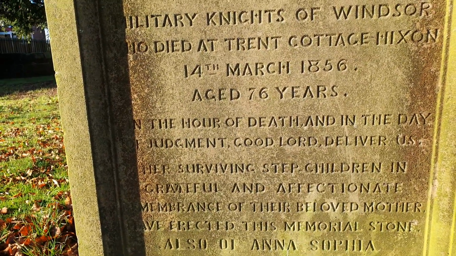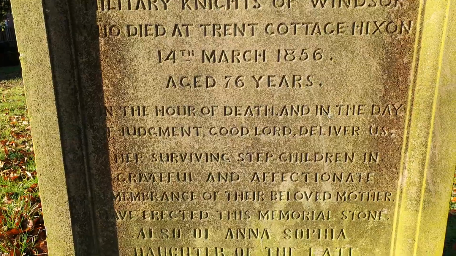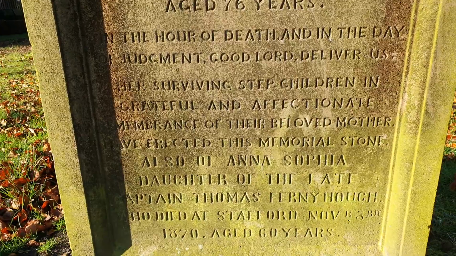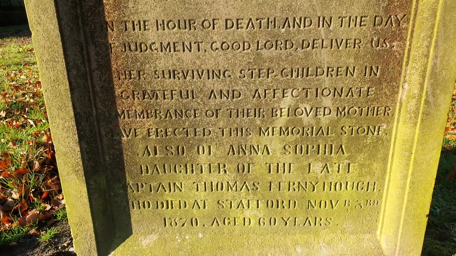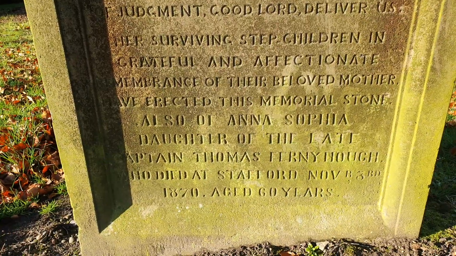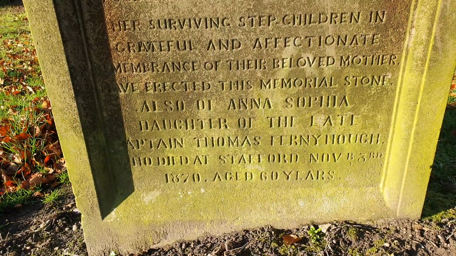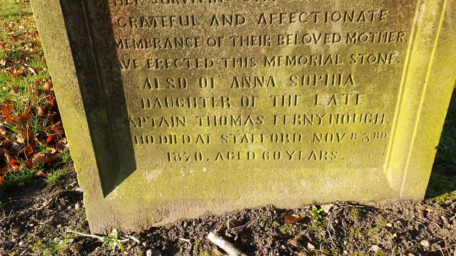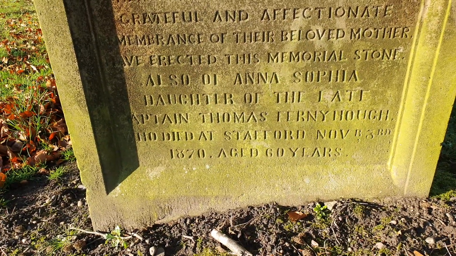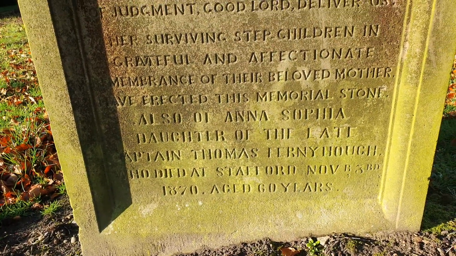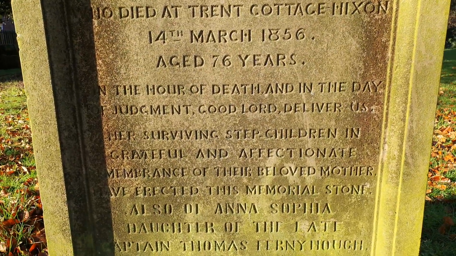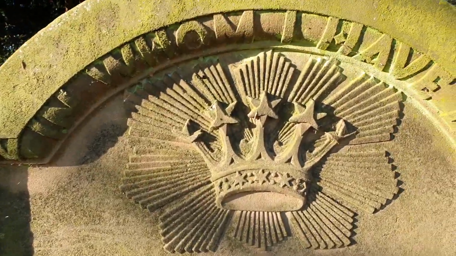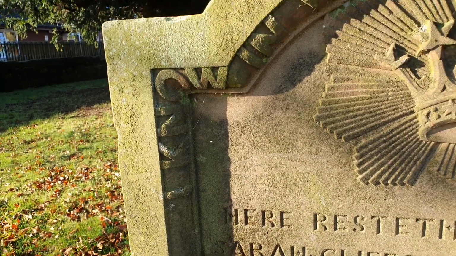"In the hour of death and in the day of judgment, good Lord deliver us." Her surviving stepchildren, in grateful and affectionate remembrance of their beloved mother, have erected this memorial stone. Also of Anna Sophia, daughter of the late Captain Thomas Fernyhough, who died at Stafford, November the 3rd, 1870, aged 60 years. So it's more of a memorial grave, but it's interesting that the stepchildren have actually set up this grave. And you've got this crown with the sun, which is quite unusual.